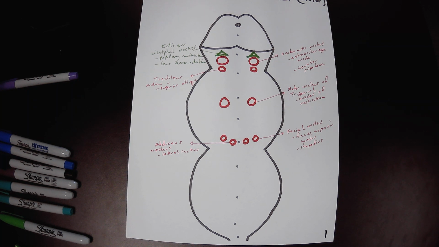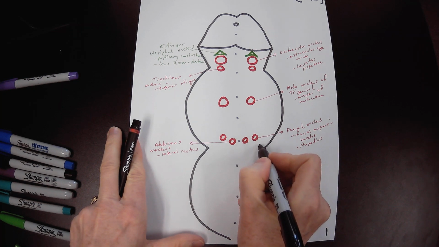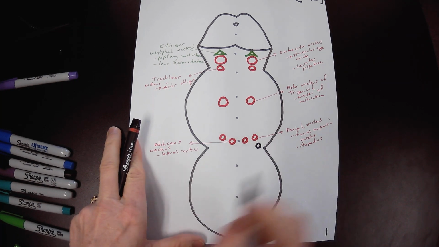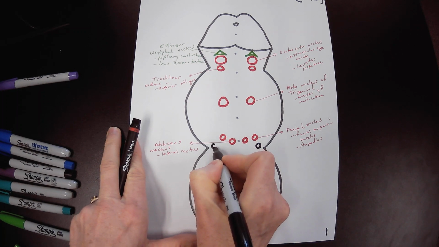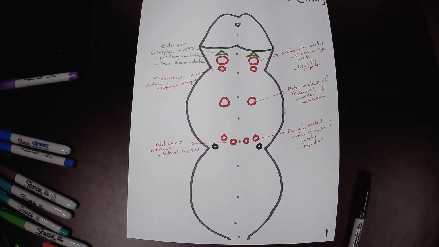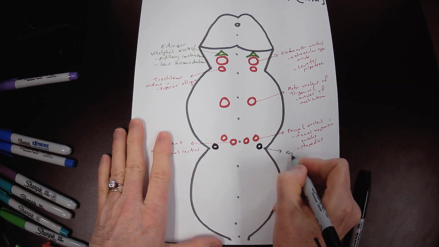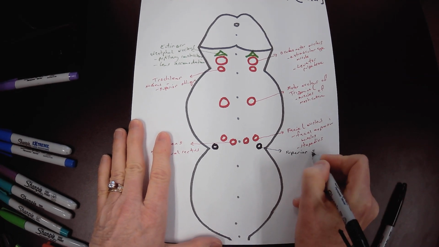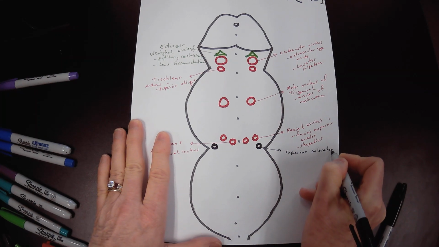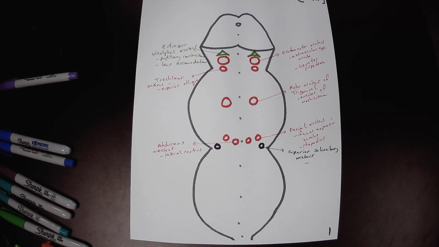So the facial nerve, cranial nerve number 7, also has some functions that have to do with saliva, salivation. Those functions use this nucleus, and this is the superior salivatory nucleus. Okay, the superior salivatory nucleus.